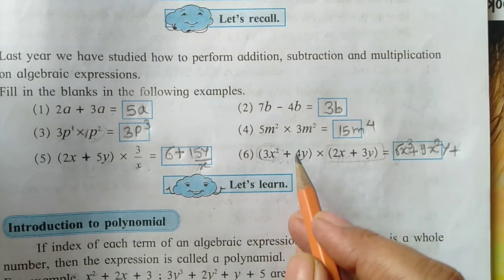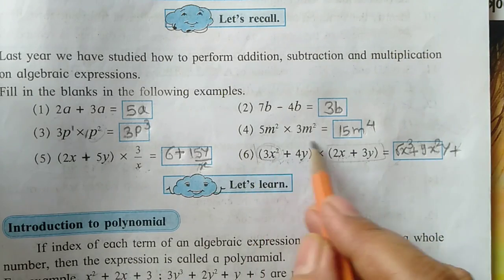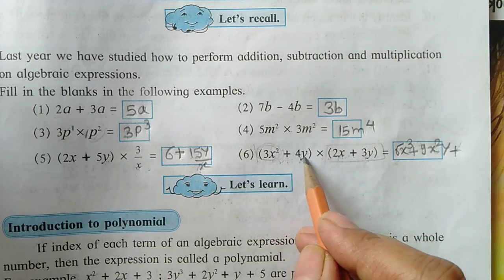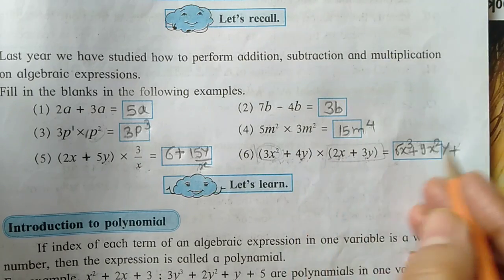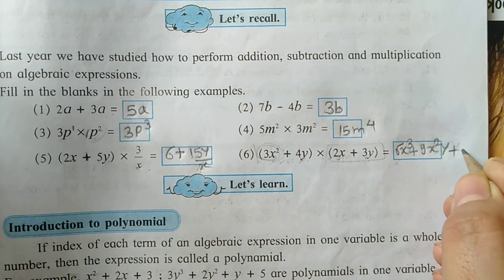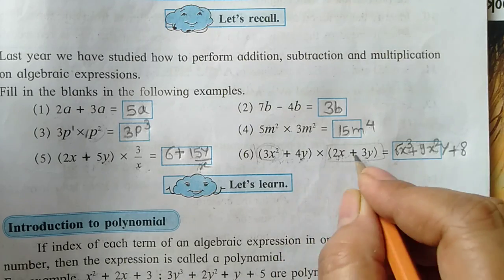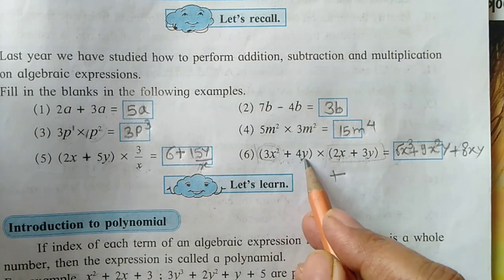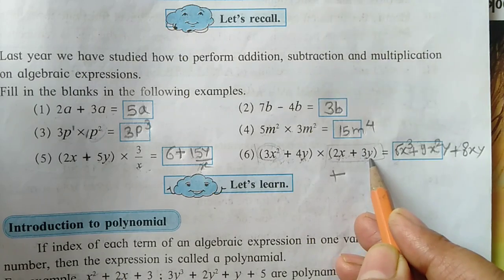Plus, now the second term of the first bracket is multiplied to the whole second bracket. So 4y multiplied by 2x: 4 2s are 8, y into x is xy, plus 4y into 3y.